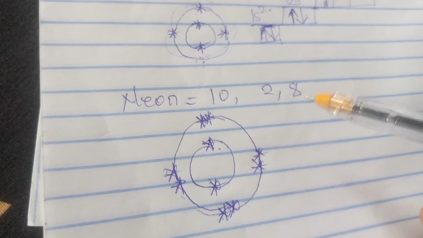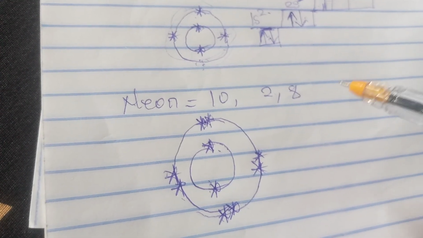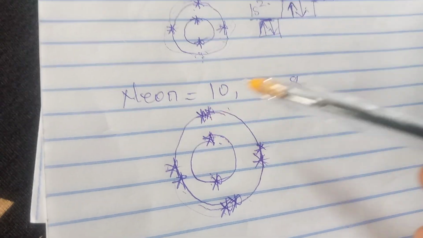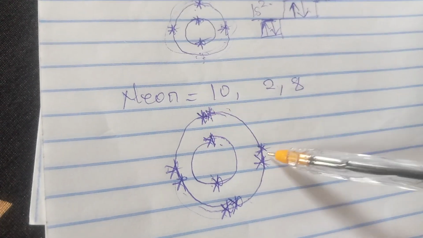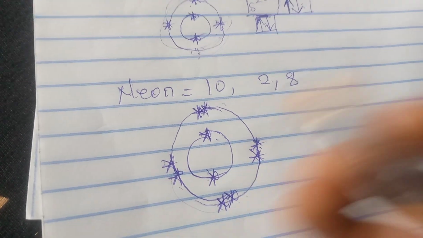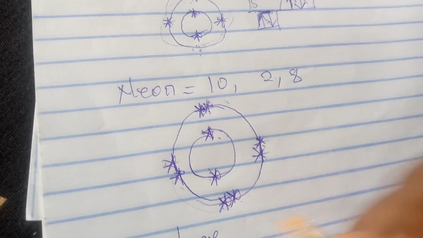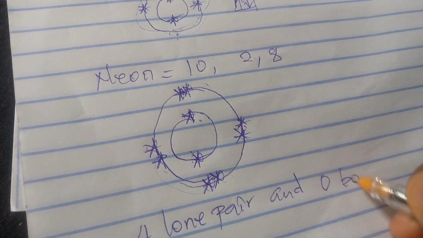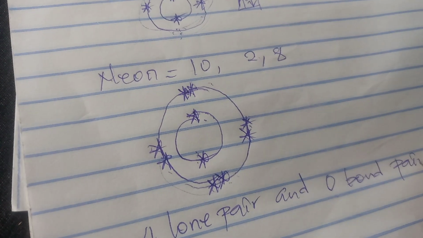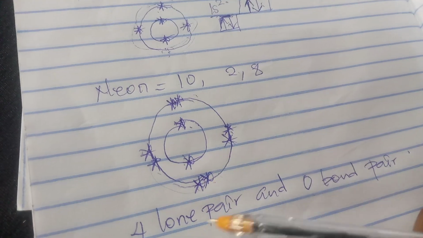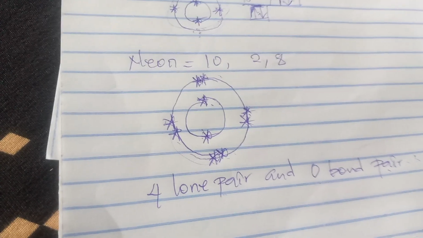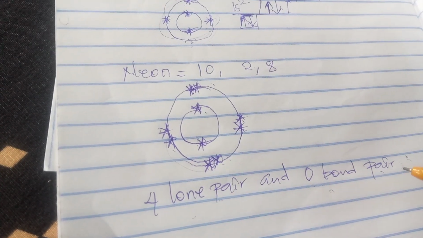Now, you know I said your lone pair is based on the number of valence electrons, your outer shell. So let's count it. So now we have how many lone pair? We have 1, 2, 3, 4. So we have 4 lone pair and 0 bond pair. Can you see this thing? We have our 4 lone pair and 0 bond pair. Can you see it? 4 lone pair and 0 bond pair.